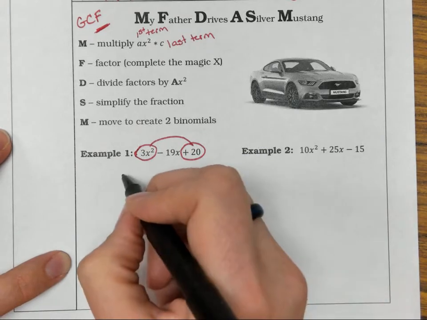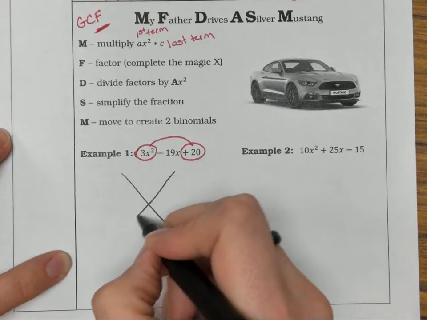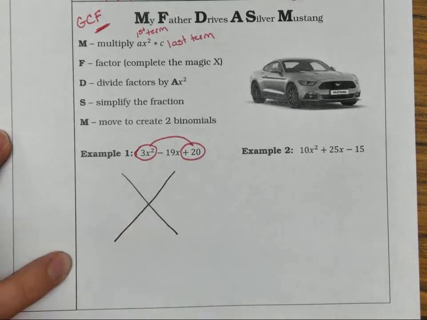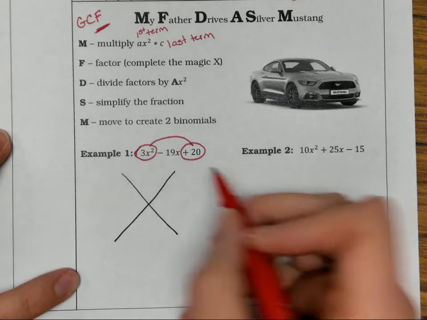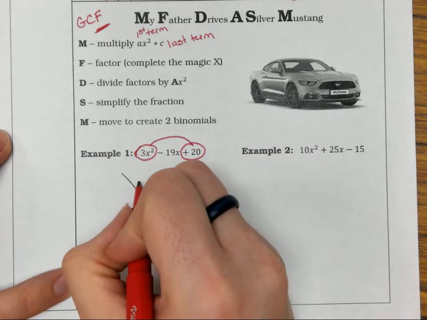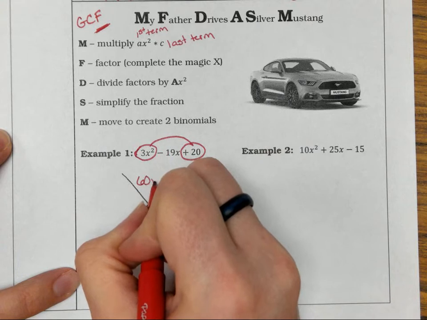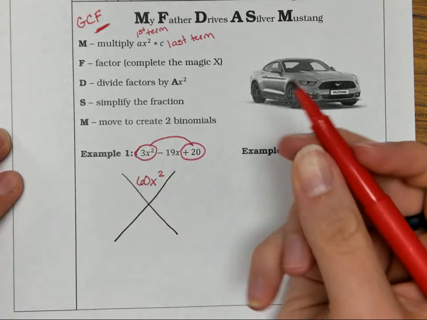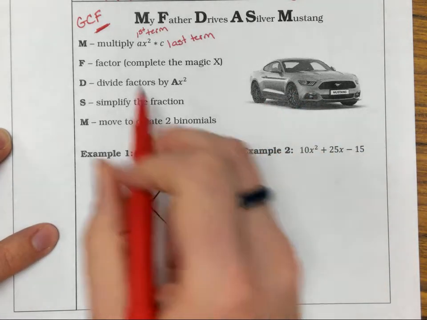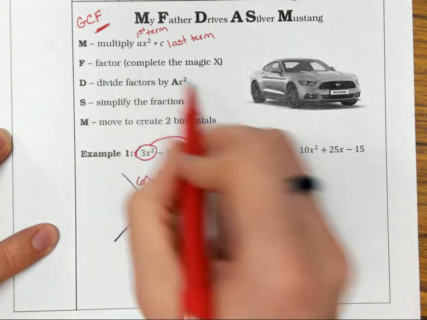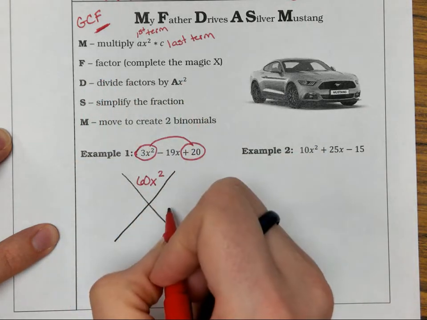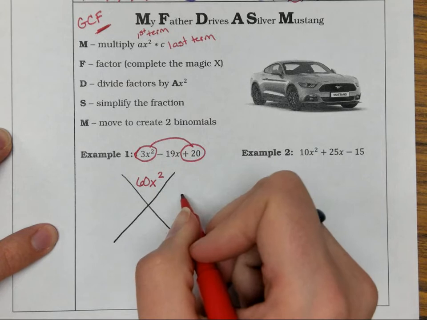And I am going to draw my magic X. Make sure it's big enough that you can write in it. So first term times last term. 3 times 20 is 60x squared. And then I factor, which means I fill in the rest of the X, which is what we practiced the other day.